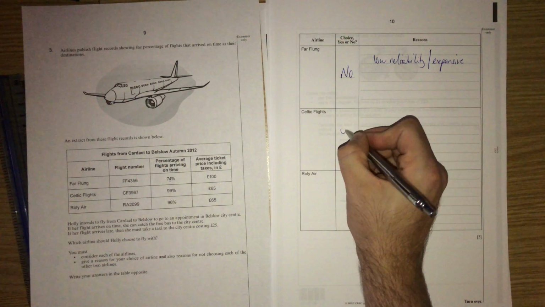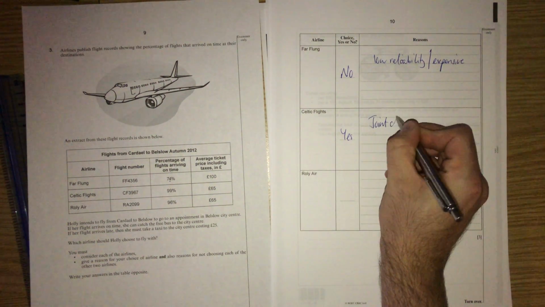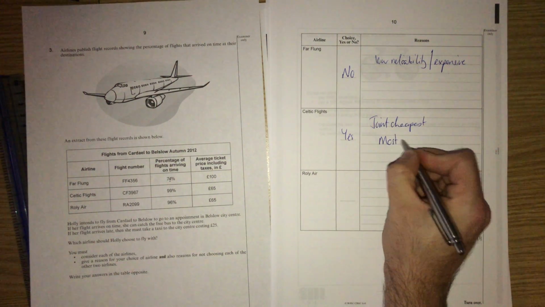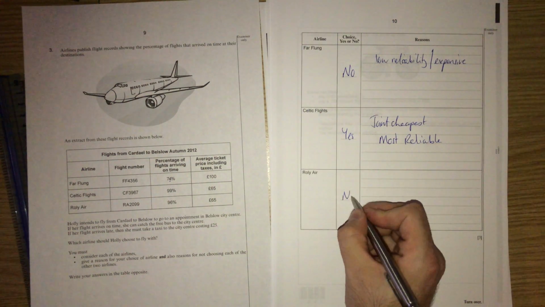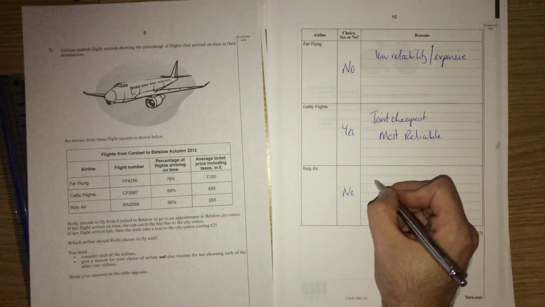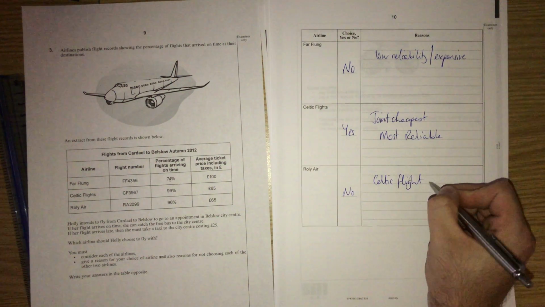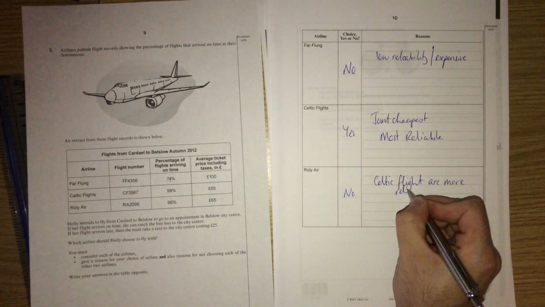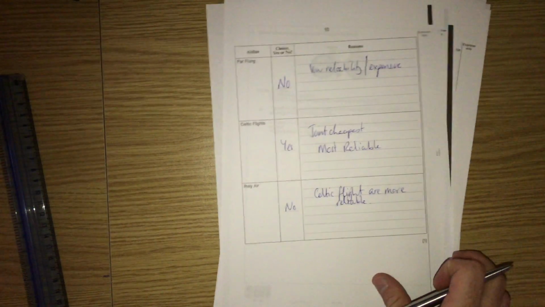The second one is the one we're going to choose, and that's because it's joint cheapest, but at the same time this one is the most reliable. We are also then going to say no to the Rolly Air, and we are going to say that Celtic flights are more reliable because the cost is the same, but the Celtic flight one is more reliable, and that's sufficient. Next question.